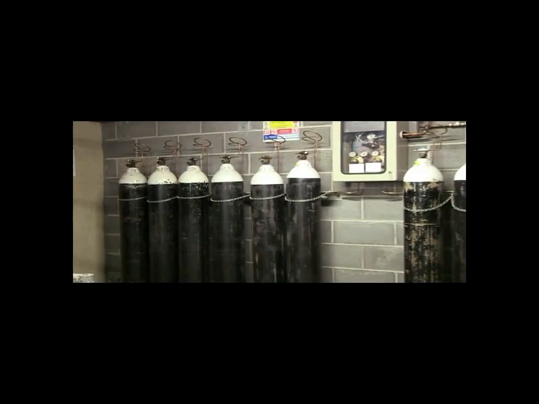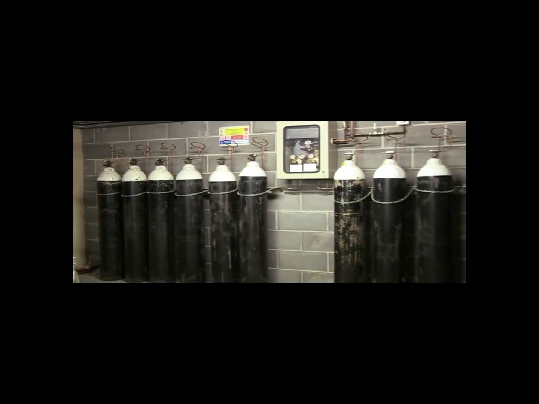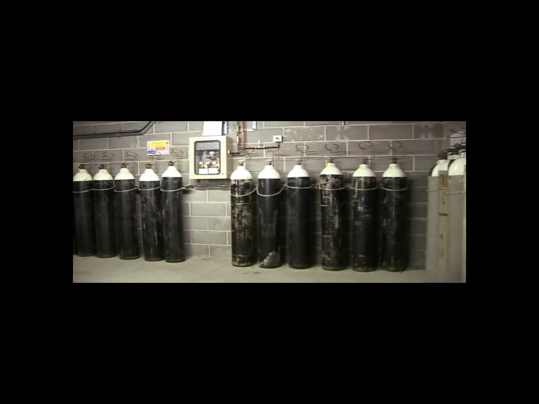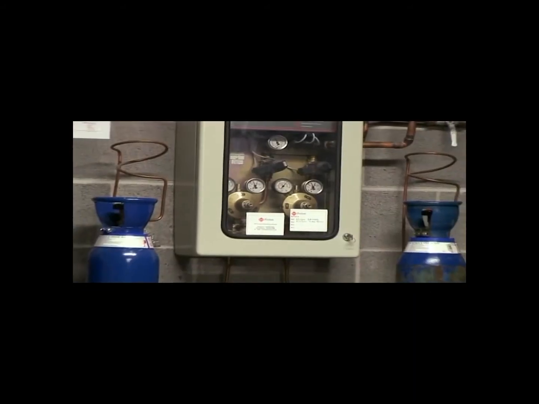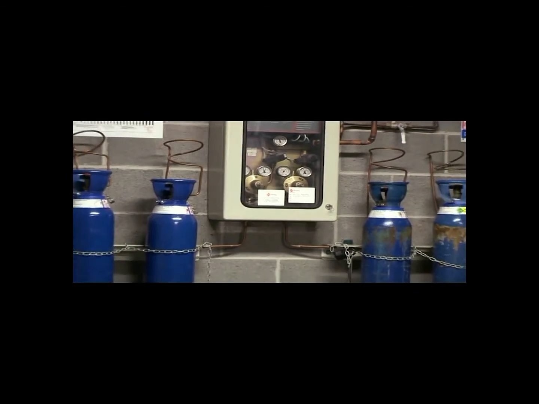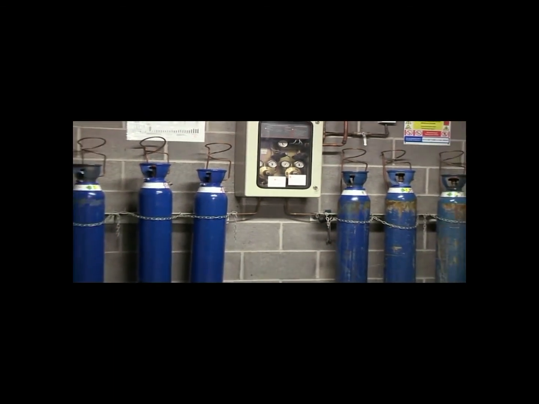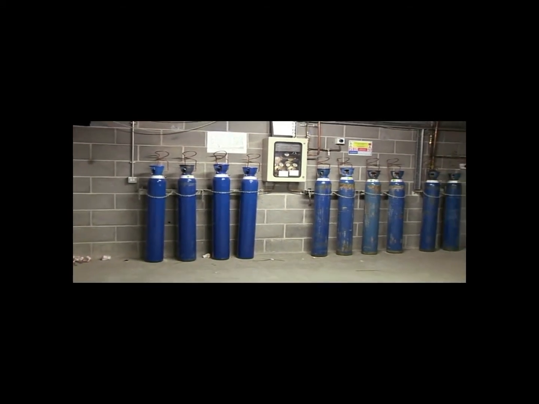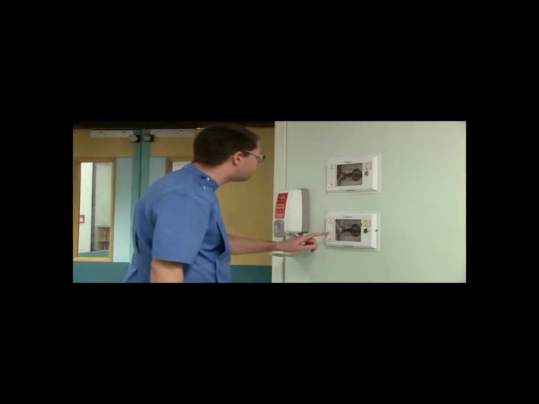If oxygen or other gas cylinders are kept on the premises, ensure they are in a secure, well-ventilated area. All piped oxygen and other flammable gas systems should be regularly maintained and be fitted with emergency shut-off valves at planned locations, and staff should be trained in their use.